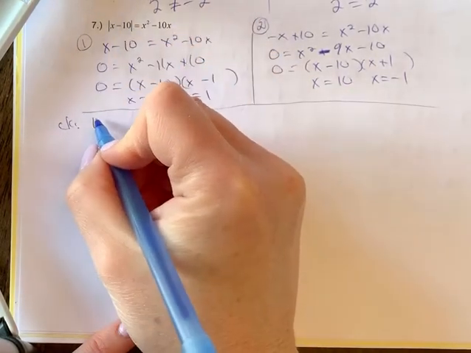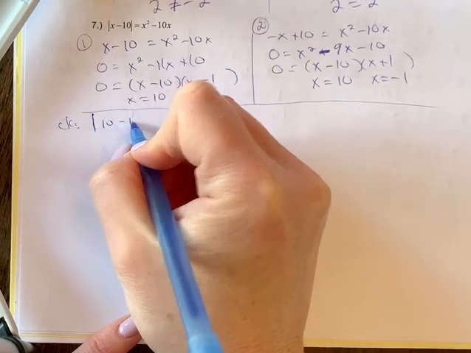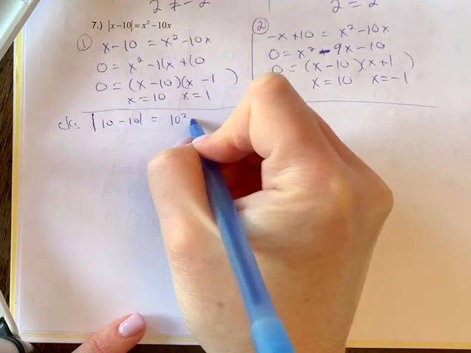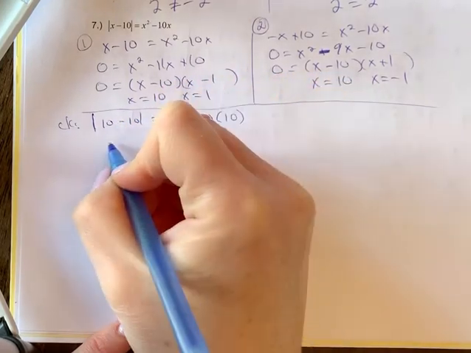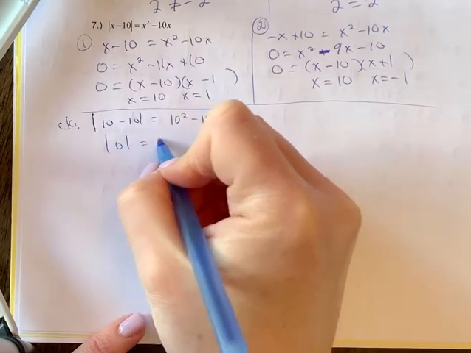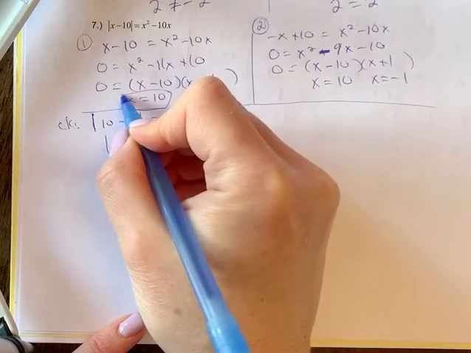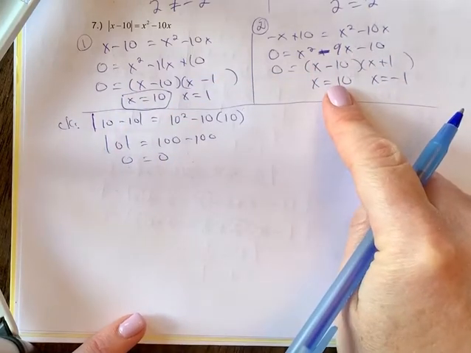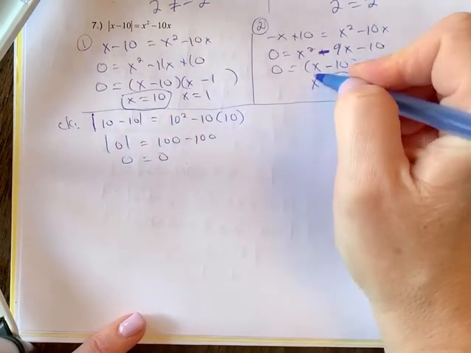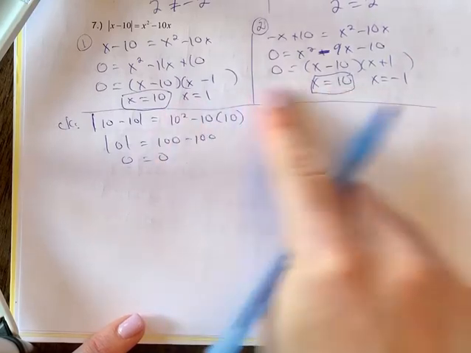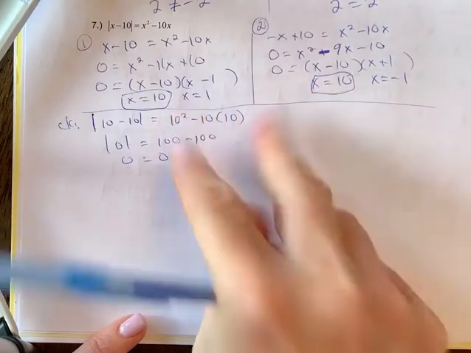10. So put that in our absolute value brackets. 10 minus 10 is equal to 10 squared minus 10 times 10. We're going to get 0 equals 100 minus 100, so 0 equals 0. So 10 is an answer. Now we got 10 over here. We don't have to rewrite the check out twice. We can circle that. We'll clearly state our answers after, so we're not repeating things.